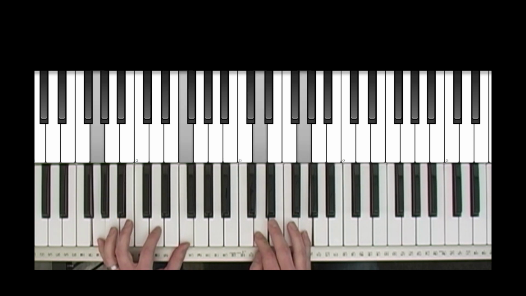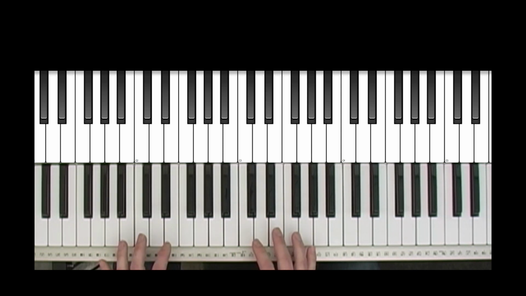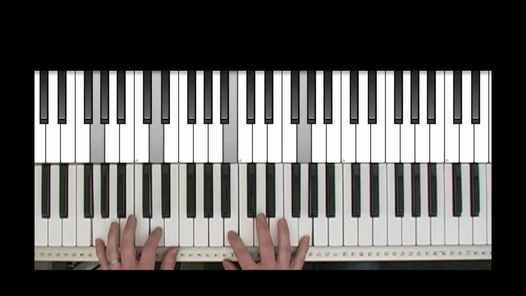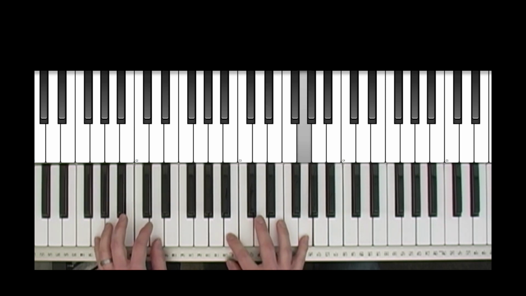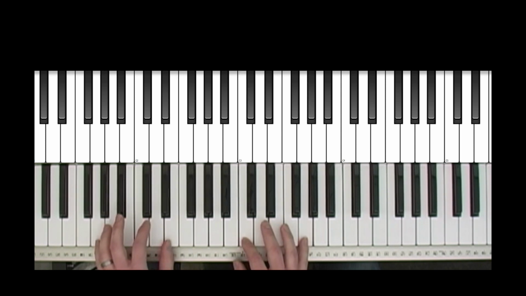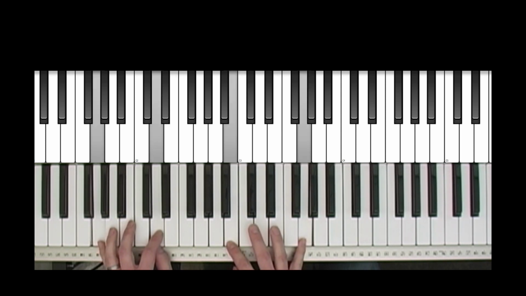Now there's a lot of slides that you can put in there as well, and I teach that on Piano by Ear Advanced, but I just want to give you the basics here so you have something to start with. That makes a lot of difference, and you don't have to go all the way up. You can go back and forth, and then up, and then back and forth. So many different options that you have.